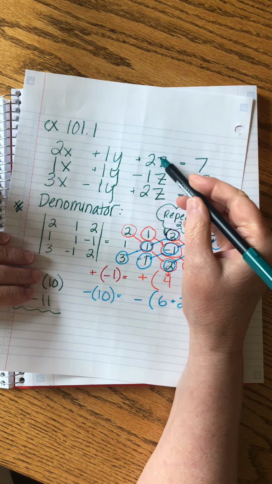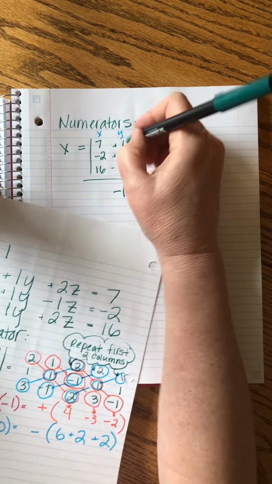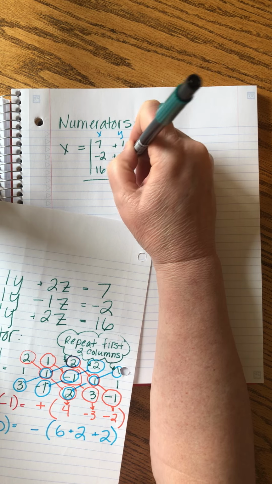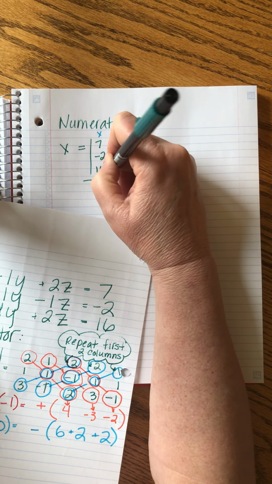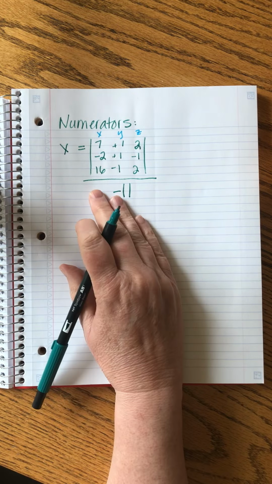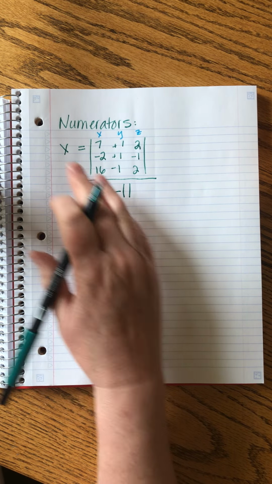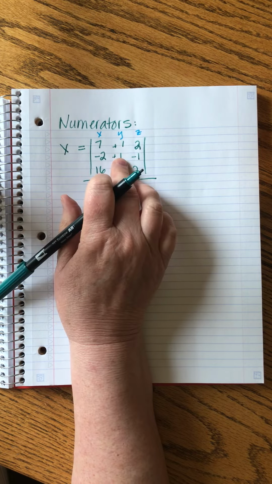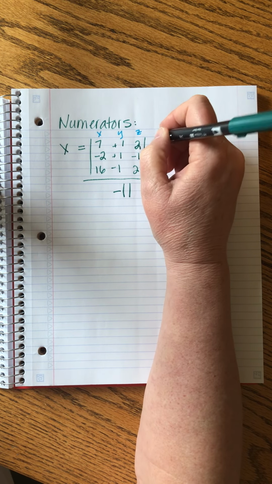And then the z column is 2, minus 1, 2. You don't need to put the pluses, I just got carried away there. Okay, so now we've created the 3 by 3 matrix that will allow us to find the numerator, but now we have to write it out so we can do the multiplication.